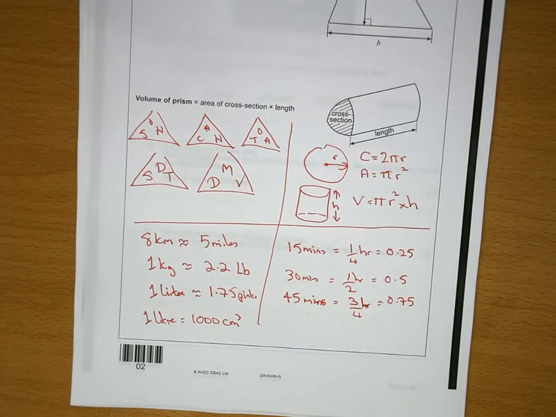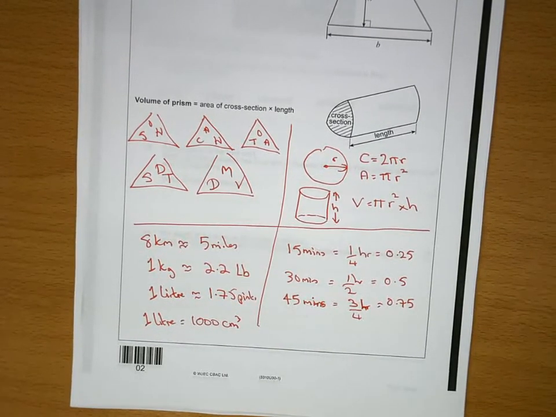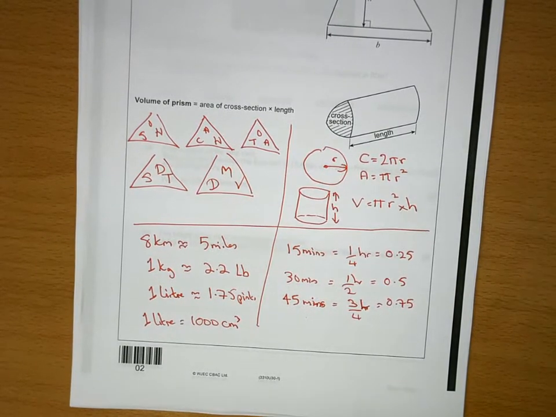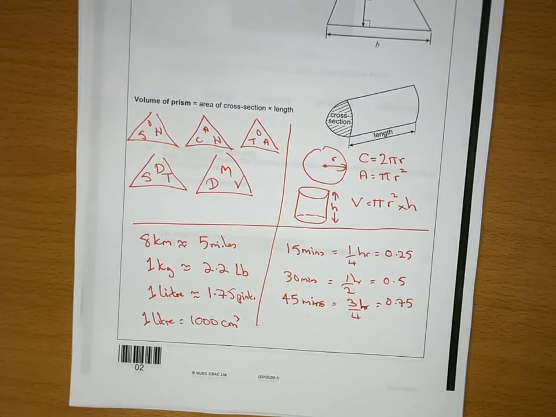So the more times you get in the habit of just writing those out, the more likely it is they're going to stick. And sometimes you won't even use any of those on a paper. Sometimes you might use part of them. Okay?